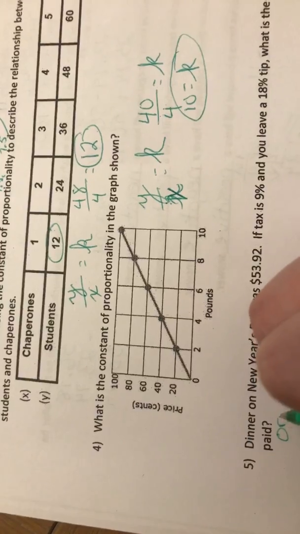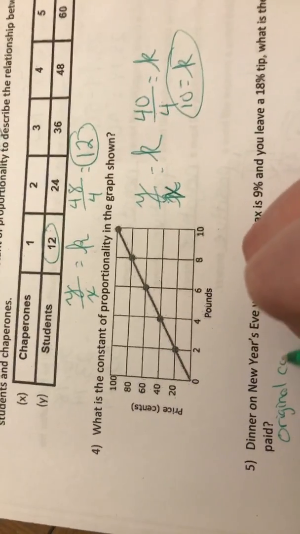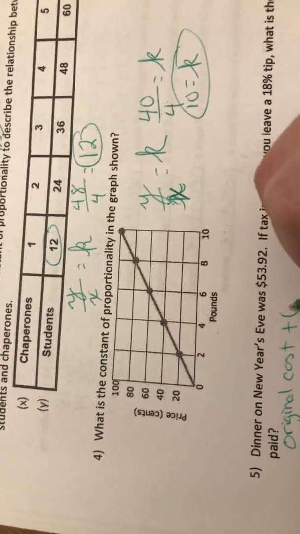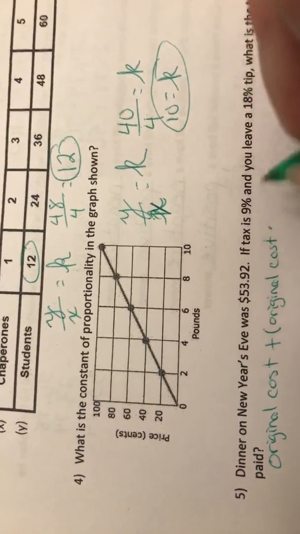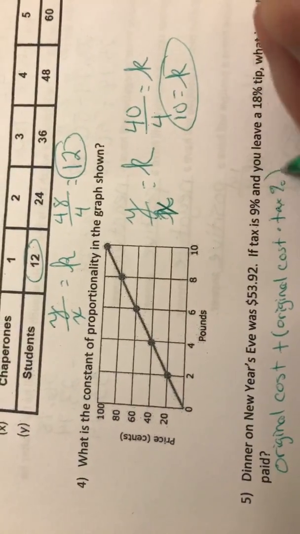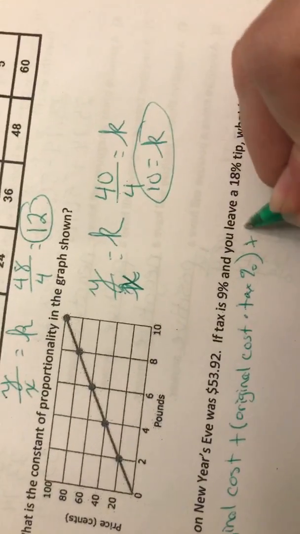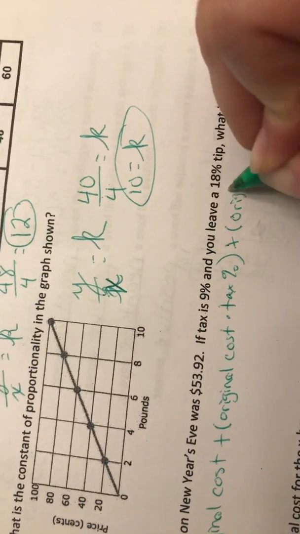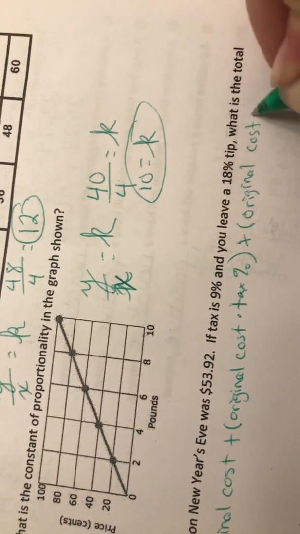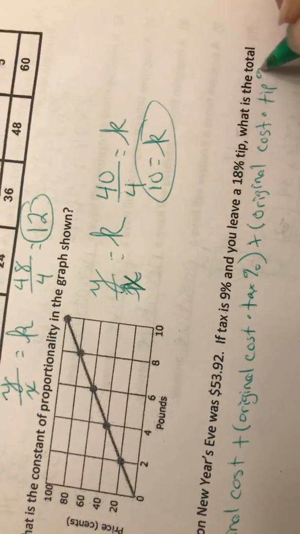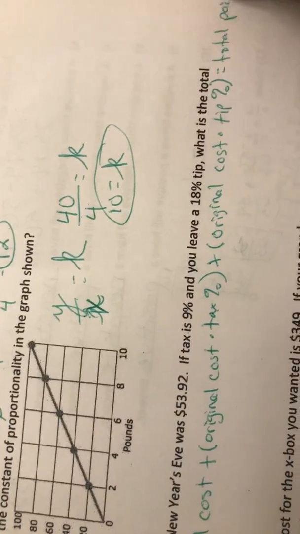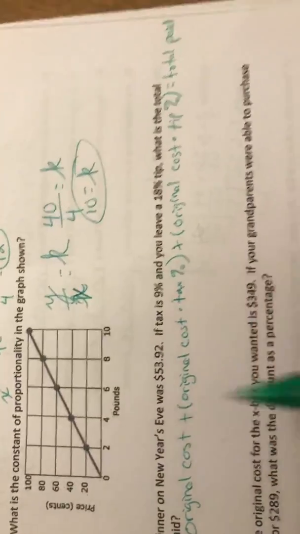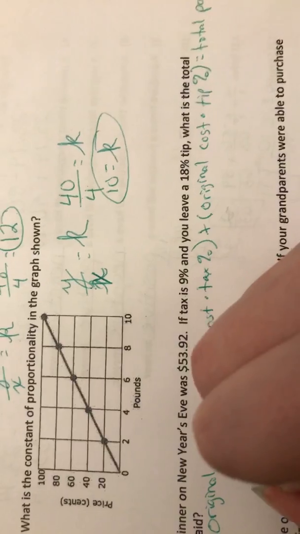So we're going to take the original cost plus the original cost times the tax percentage plus the original cost times the tip percentage, and that will give us the total paid.